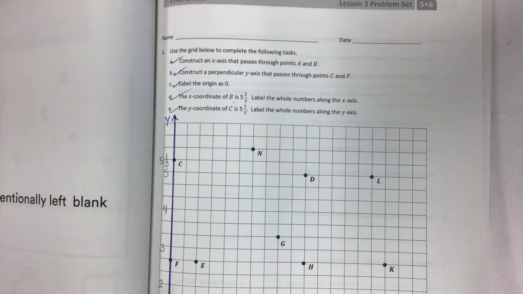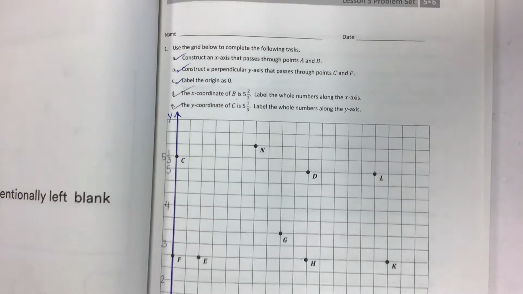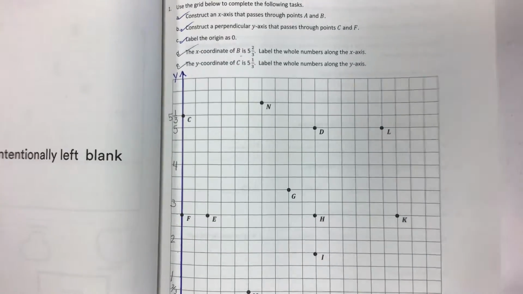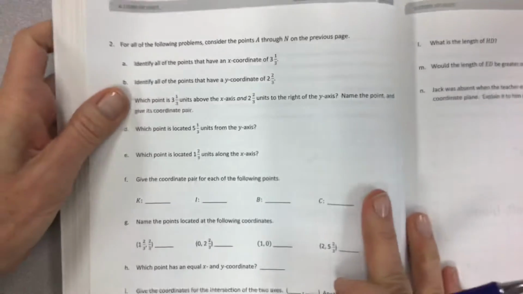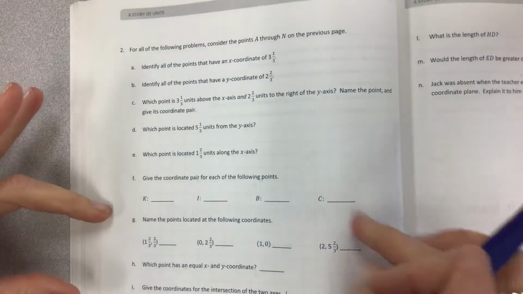Now, I'm going to have to keep going back and forth, but we're finished with this. All the rest of the activities that we do with this are on the next page. So we're going to flip back and forth, and I'll try to make sure we're always on the right section, page, so that you guys can see.